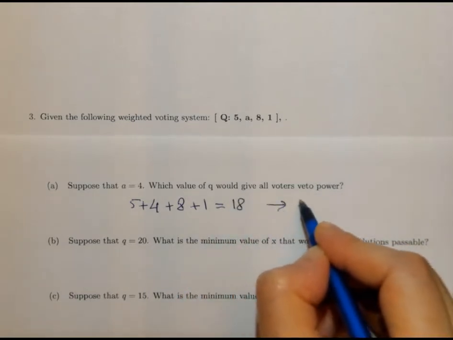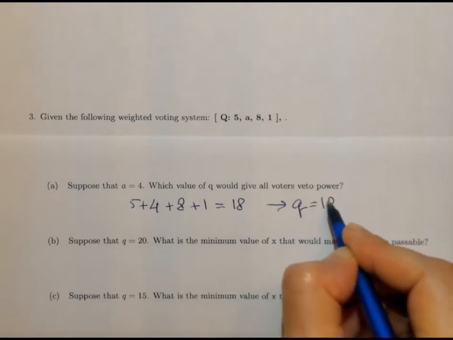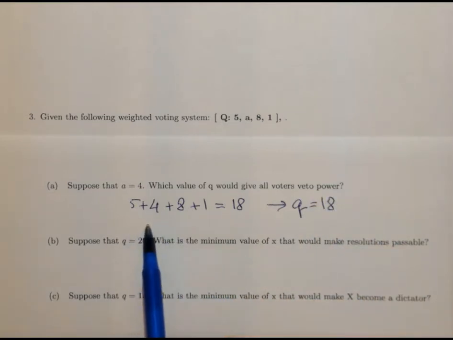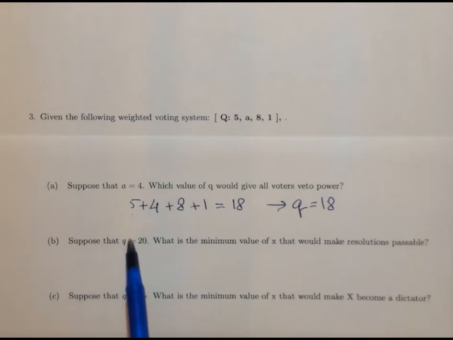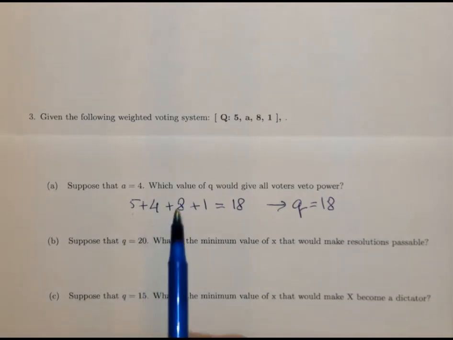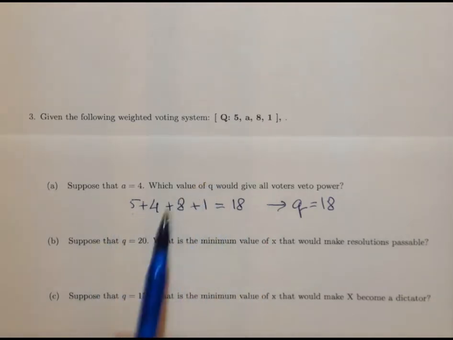It means that Q must be equal to 18. In this case, all voters must vote to pass any resolution.